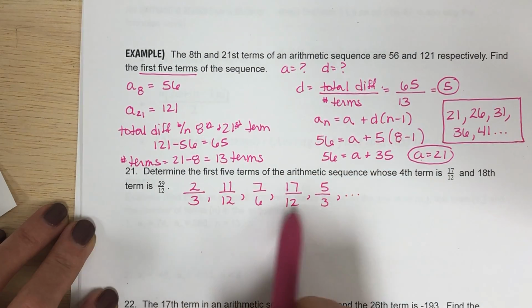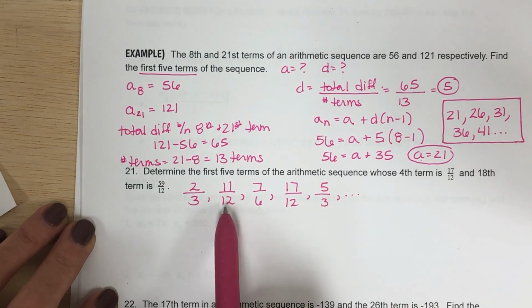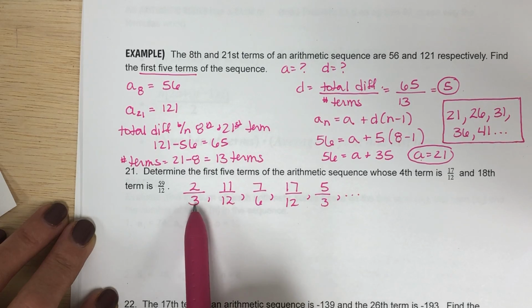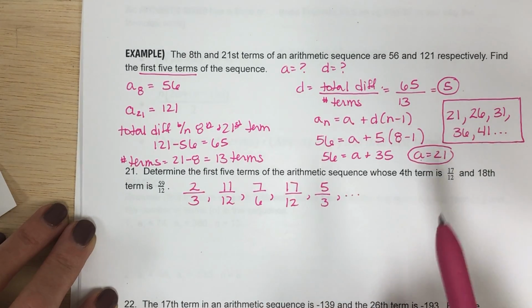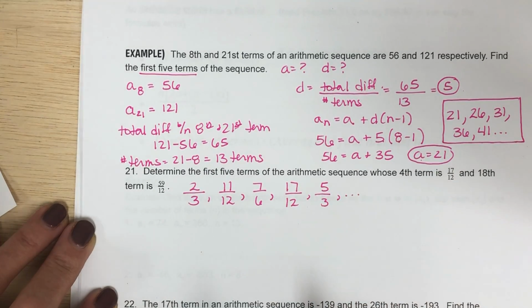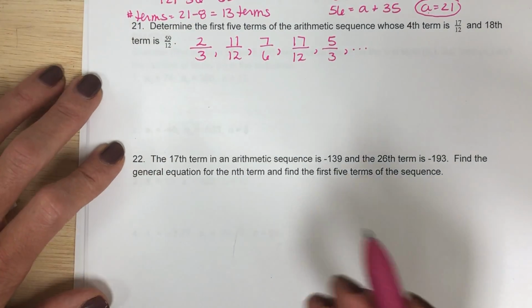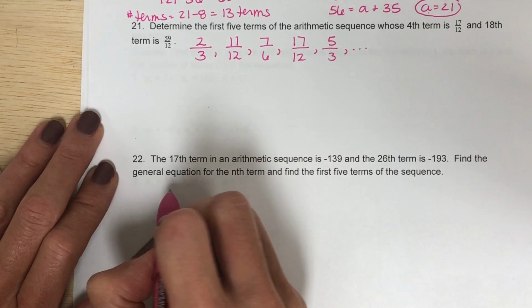All right, those are the first 5 terms for this one. Notice I did simplify each term. So if you had slightly different answers, just check to see if they weren't simplified. This one was pretty complex just because of the simplifying. And the answer to number 22.